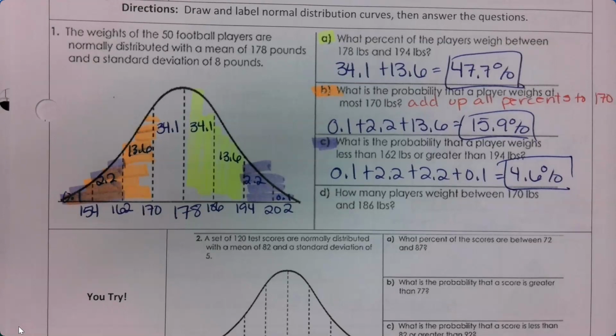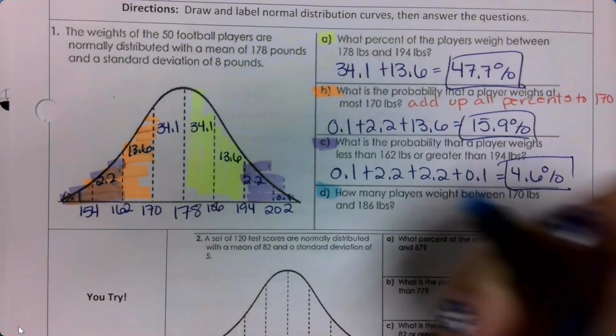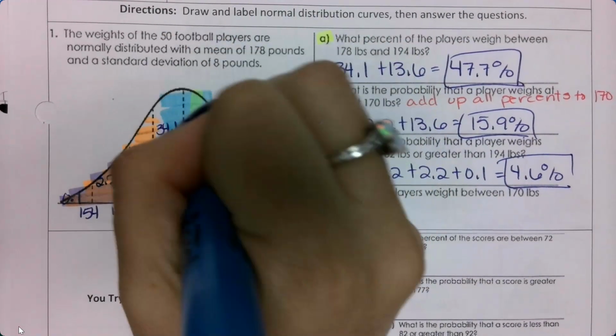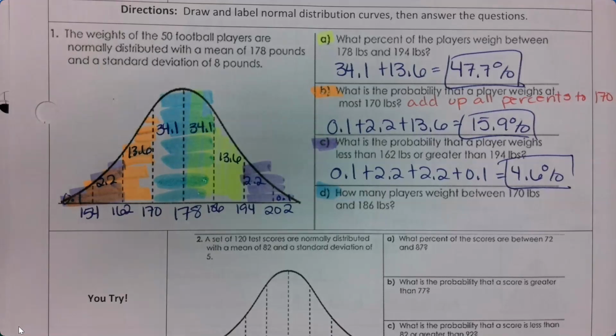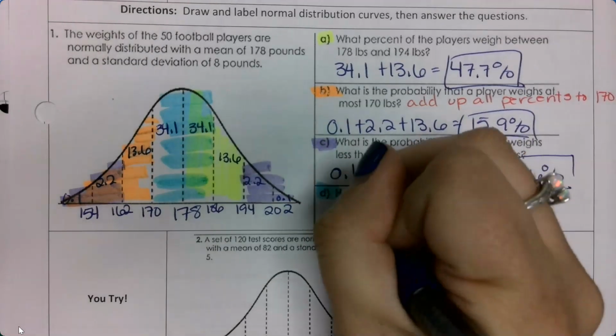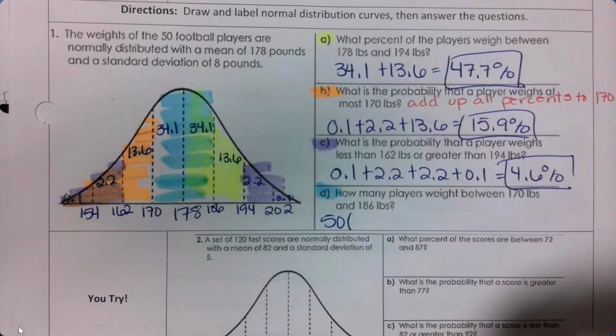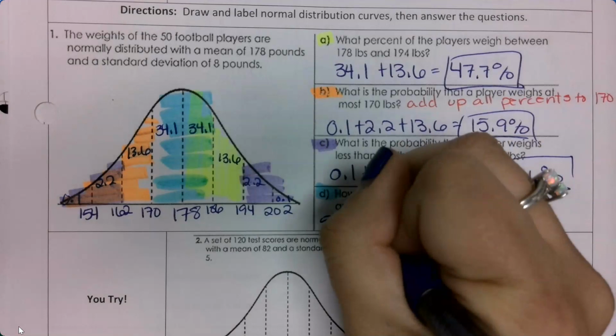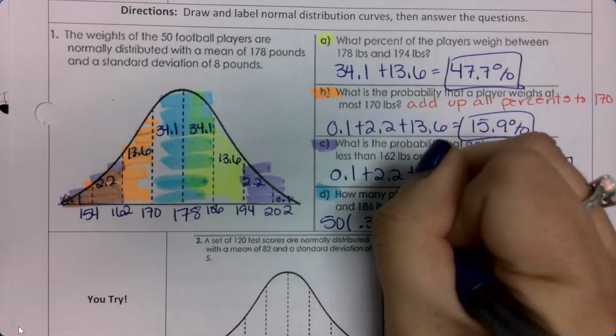Okay, and then my last one for this question is how many players weigh between 170 and 186? So that is those. And because I'm actually talking about players, I'm going to multiply this by 50, and I'm going to turn my percents into decimals. So I'm going to have 0.341 plus 0.341.